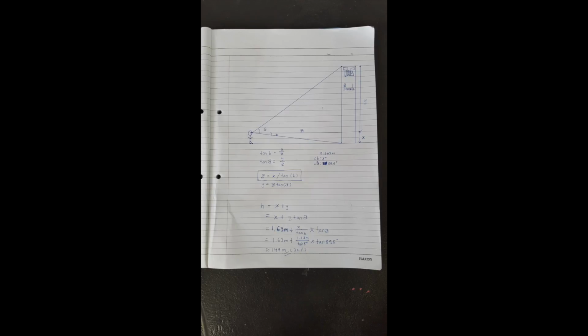We have derived that the height of the pinnacle at Duxton is equal to x plus y, which equals x plus z tangent A, which equals 1.63 meters plus x over tangent B times tangent A, which equals 1.63 meters plus 1.63 meters over tangent 8 degrees times tangent 85.5 degrees, which sums up to 149 meters.